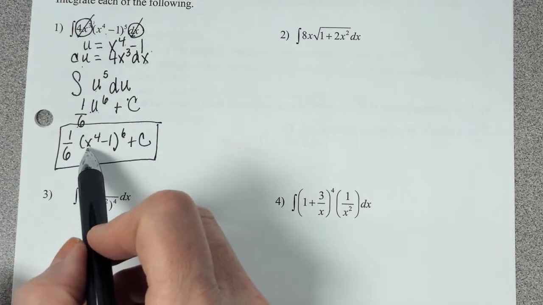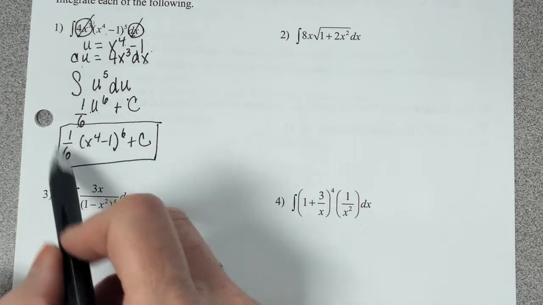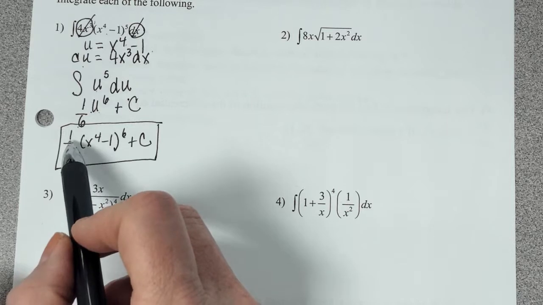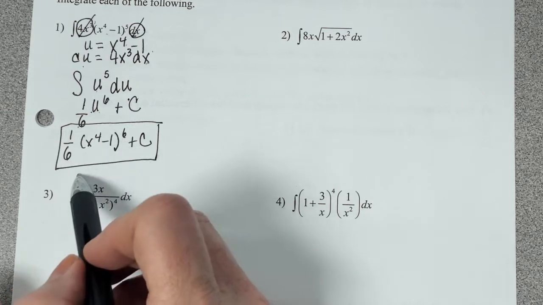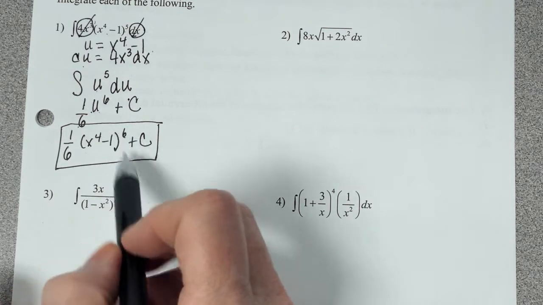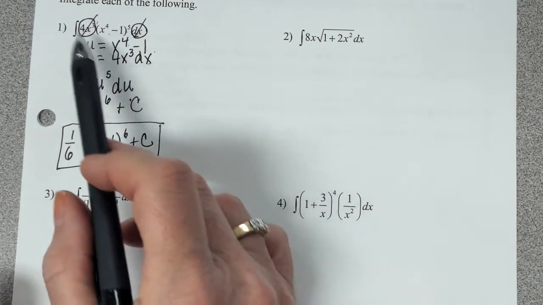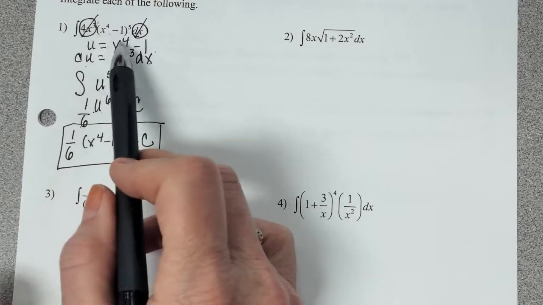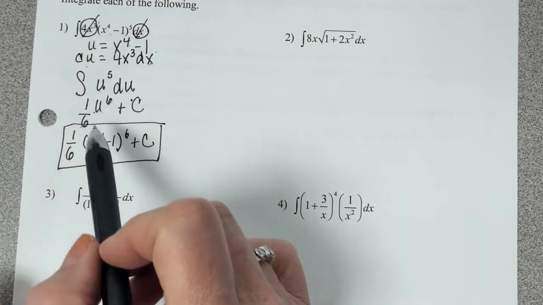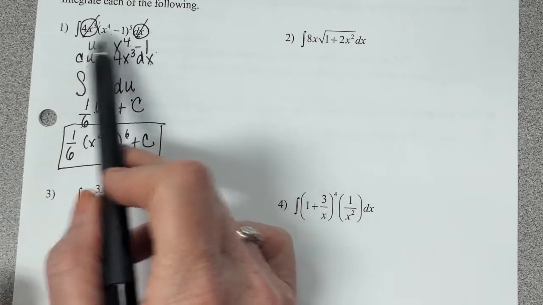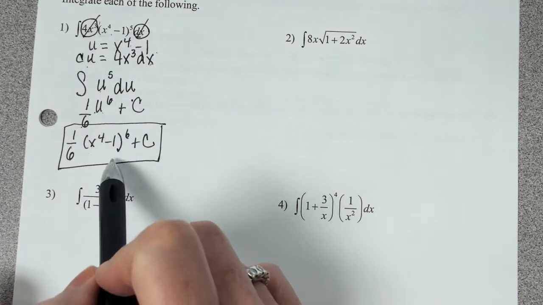I could quickly check this by saying, what's the derivative of this? Don't even write this down, but just think about it. The derivative of this, I'd have to do 1/6 times 6, that's 1, u to the 5th, times the derivative of the inside. I'd have to use the chain rule. And I would get back that if I did it. Okay. So when we're integrating, it means what is the function that has this for its derivative? And the function would be this.